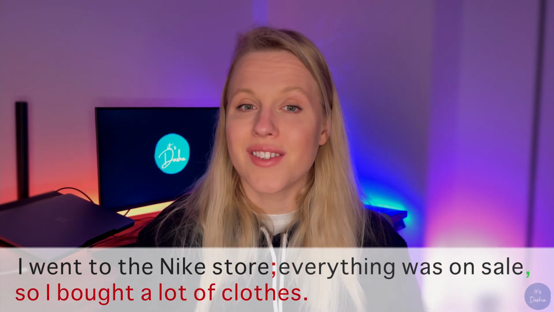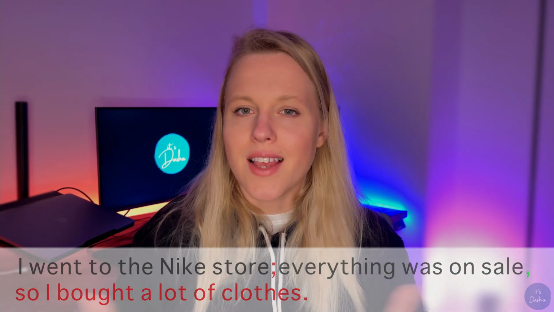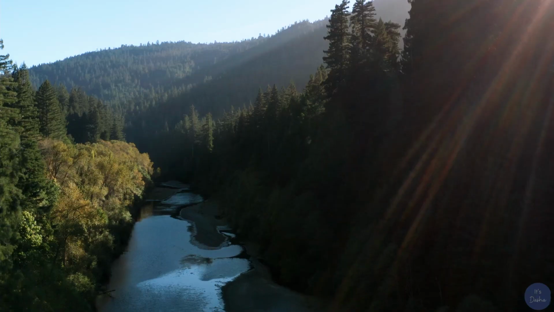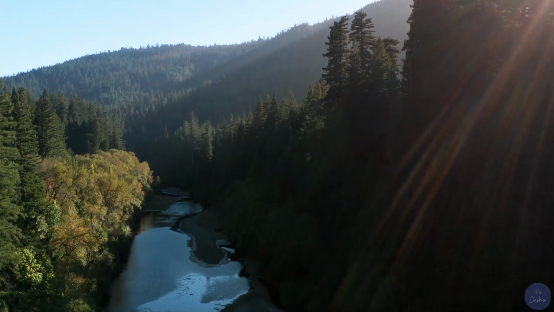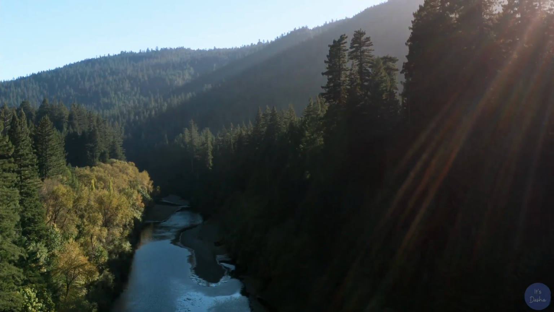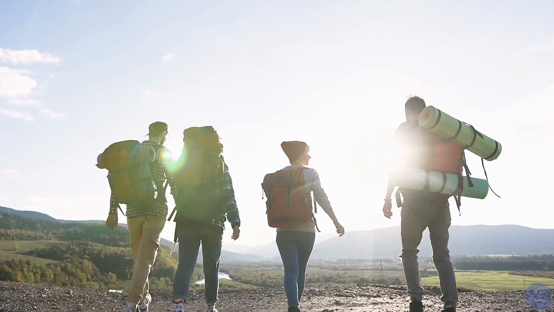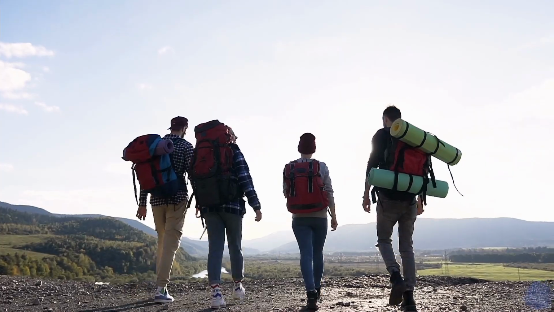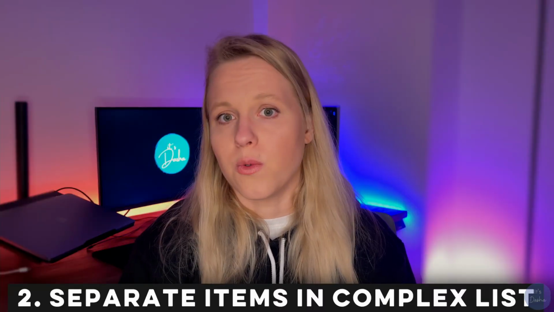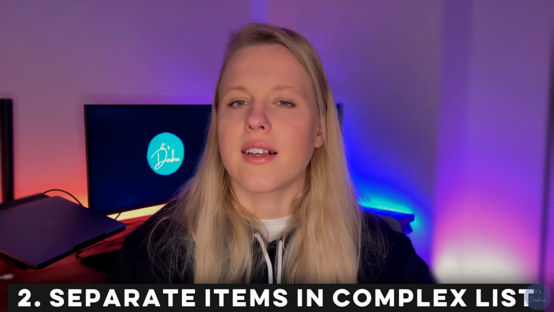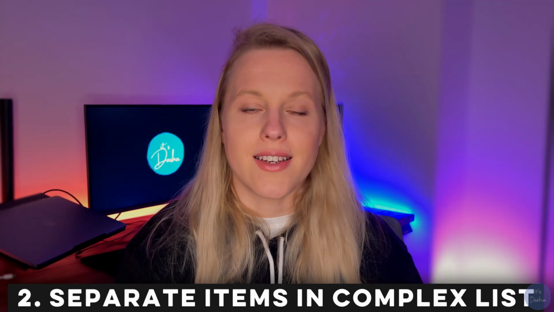But how about using semicolons to separate items in a complex list? Well, imagine that we're going camping in the wild and I give you a list of items that you need to bring with you on the trip. But I don't want to give you a simple list like warm jacket, tent, trekking shoes, and water bottle. I also want to give you a short explanation about each item on the list.